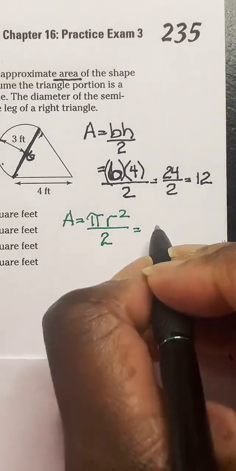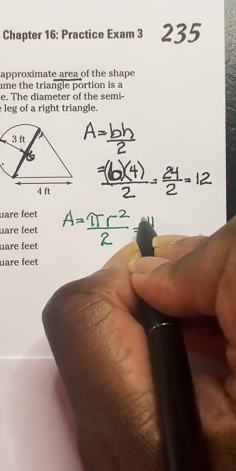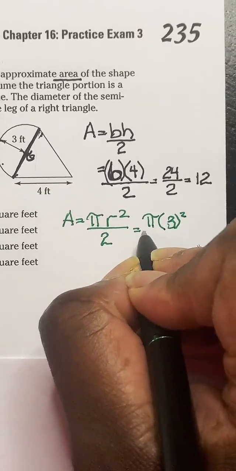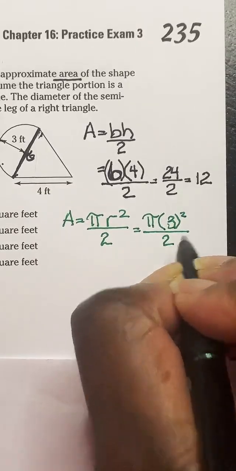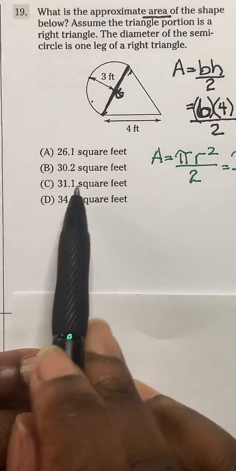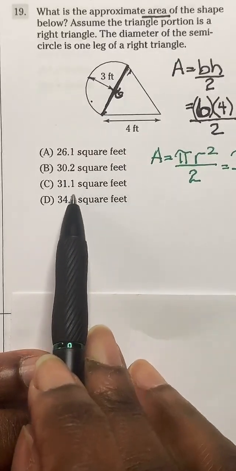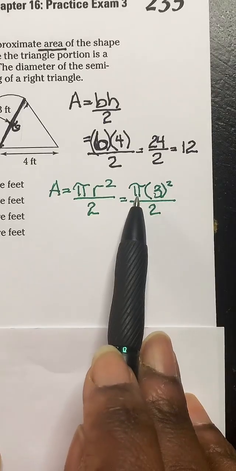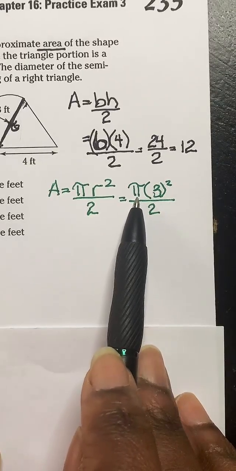We know that the radius is going to be 3. So we have pi times my 3 squared over 2. Notice my answers don't have any pi's in them, so I have to replace this pi with the famous 3.14.